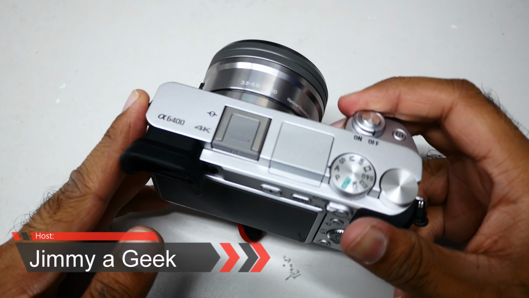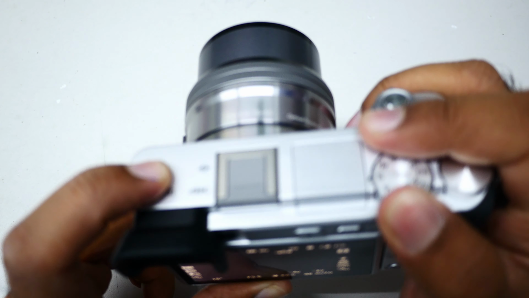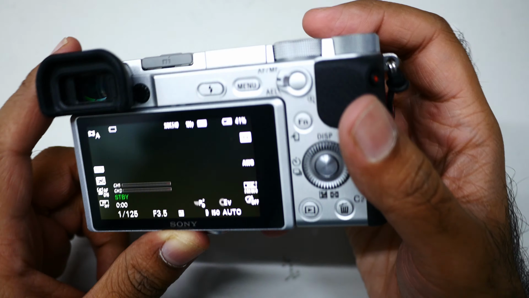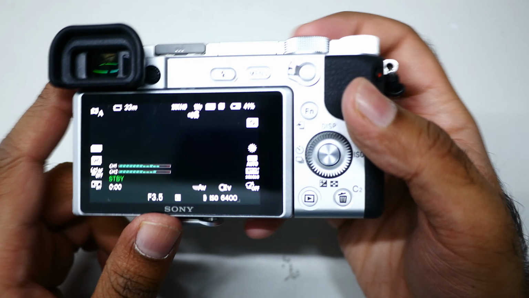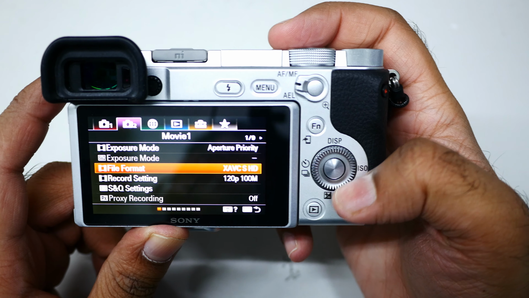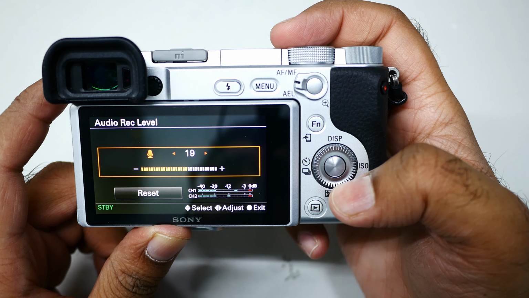So here is the Sony A6400. If you are using the camera for recording but you cannot see the audio level, let me put it in movie mode. As you can see right now, we are in movie mode. We can see the audio recording level, right or wrong? Go to camera setting 2 and then go to page 2, audio recording level.